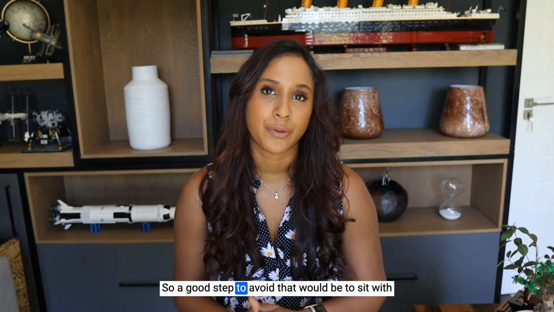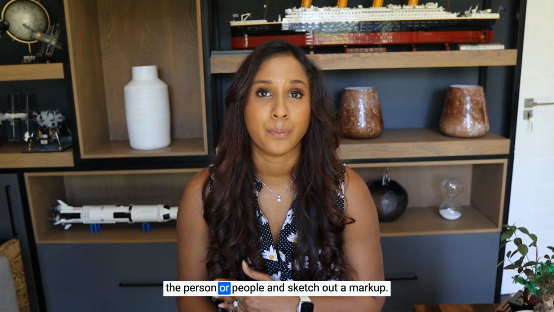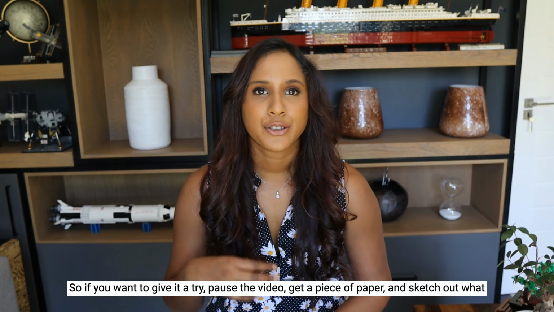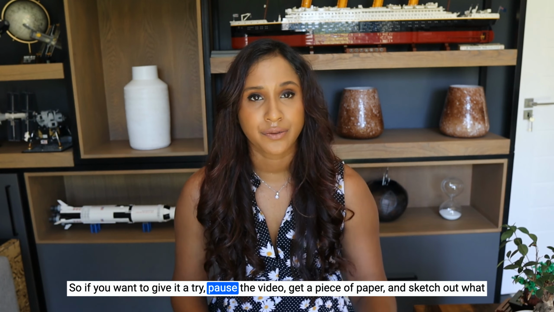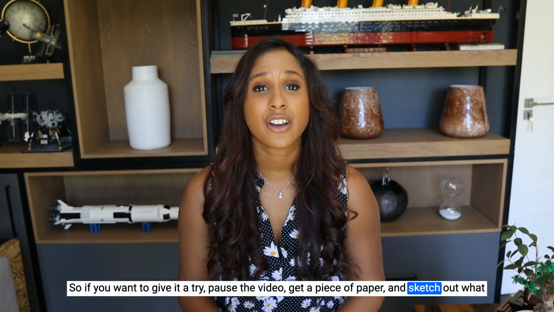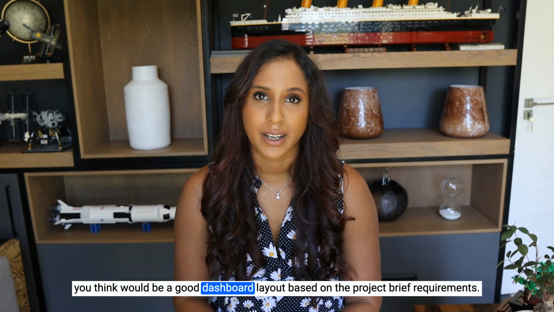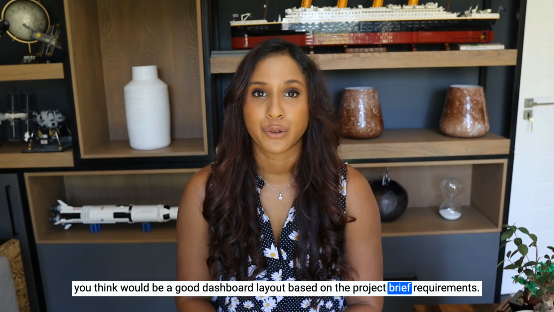So a good step to avoid that would be to sit with the person or people and sketch out a mockup. So if you want to give it a try, pause the video, get a piece of paper, and sketch out what you think would be a good dashboard layout based on the project brief requirements.